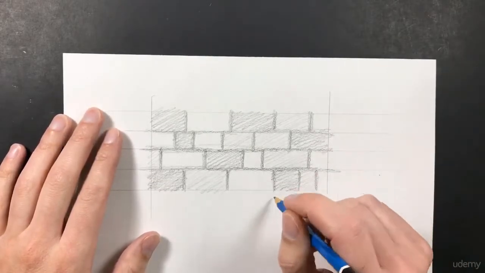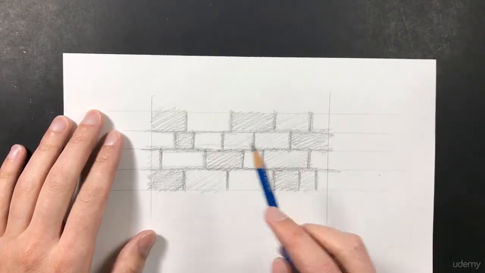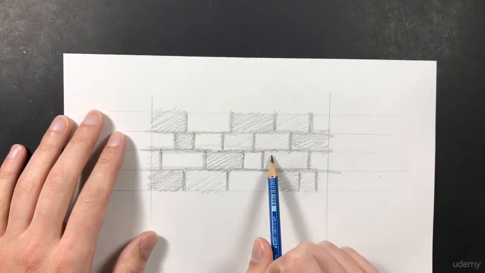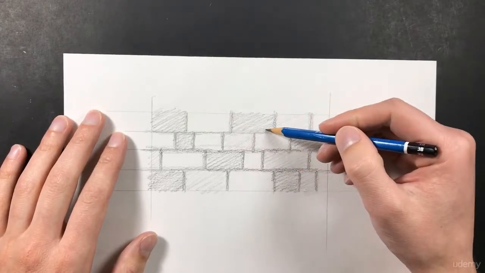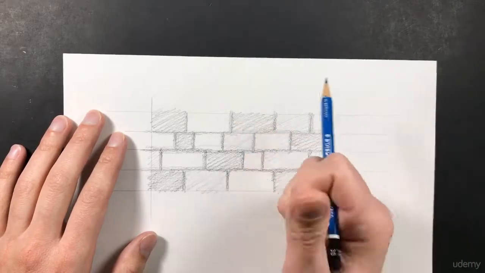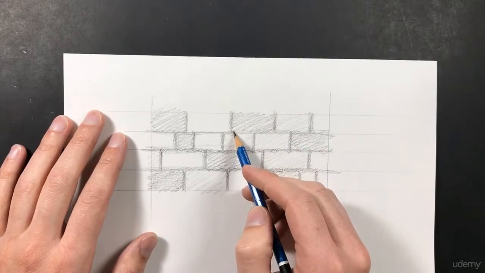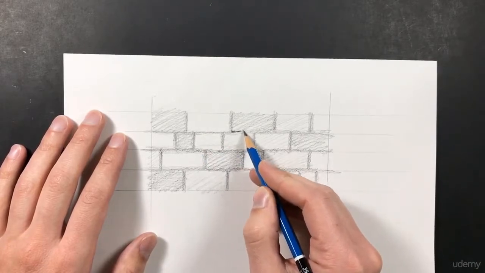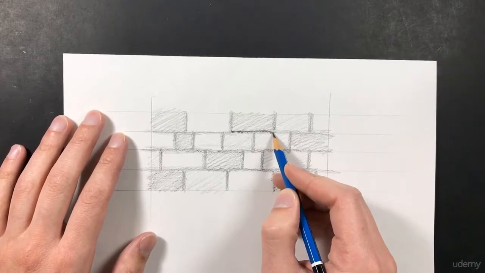The next thing we need to do is start going in there with some real detail and some real highlights and shadows. So I'm going to switch over to a more sharpened pencil. And what I want to do first is start adding in my shadow coming from my brick. Each one of these bricks is sitting within its own space and they're pushed out a little bit further than the space in between them. So that's causing a shadow underneath each one. So the shadow kind of looks like so. It's a cast shadow that's being cast underneath each one of my bricks.